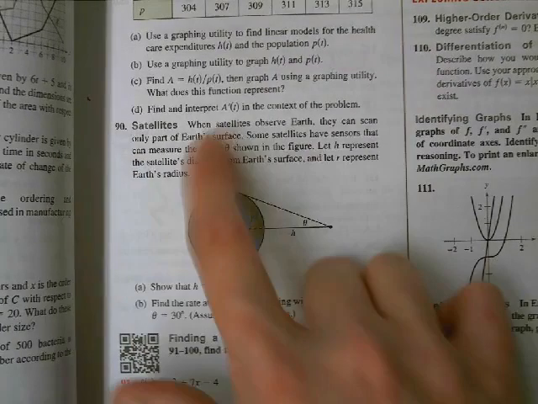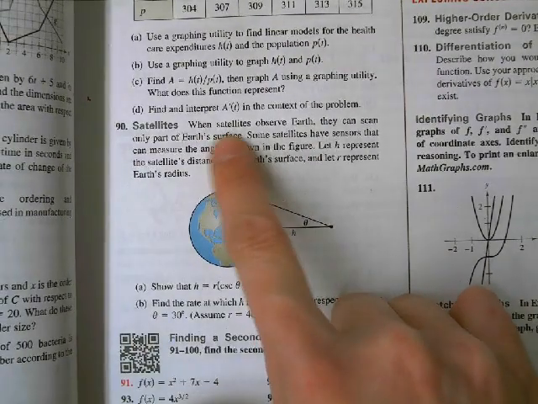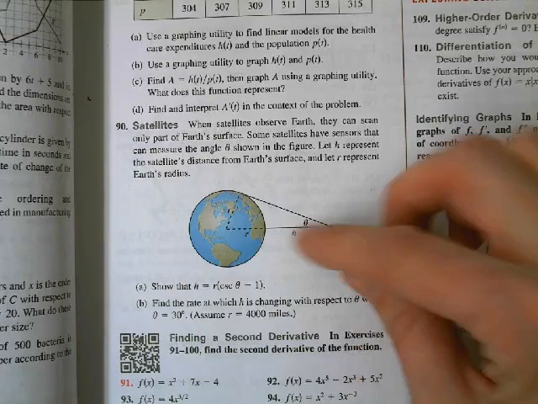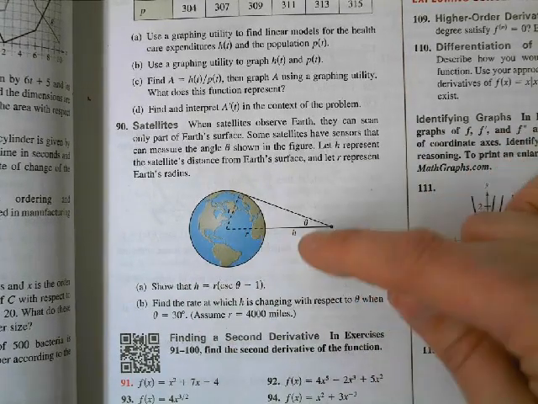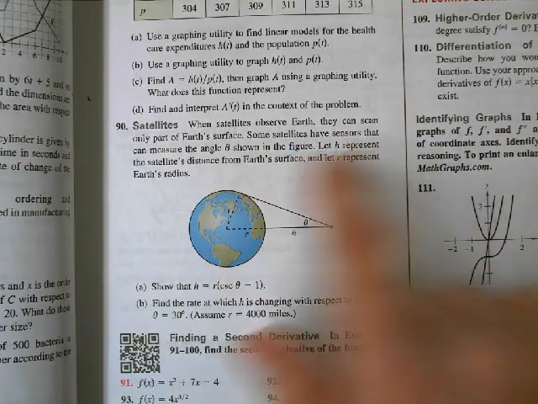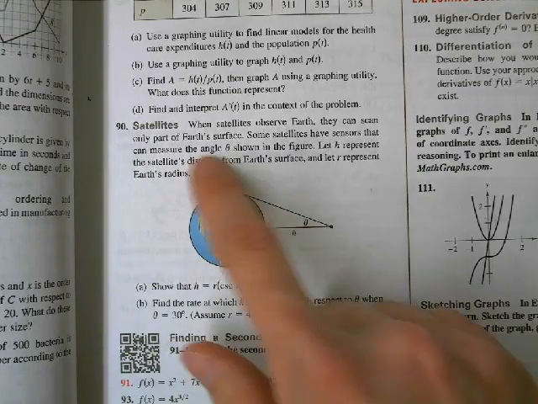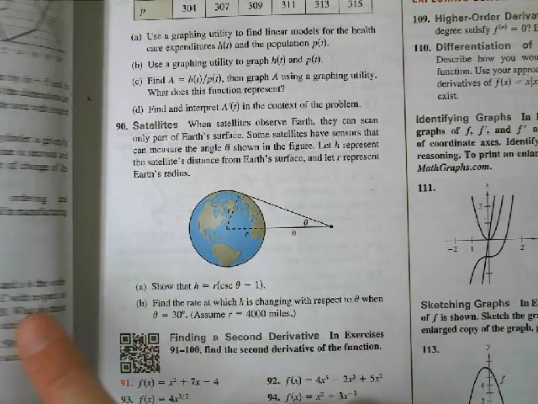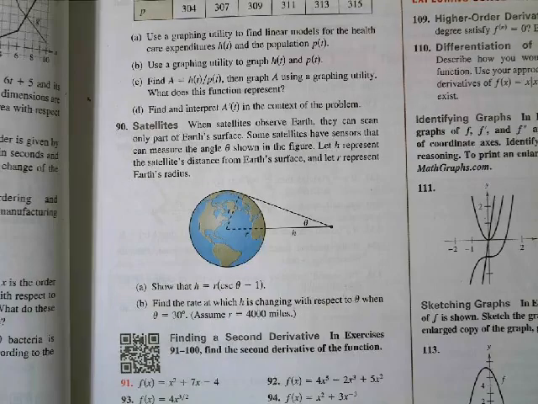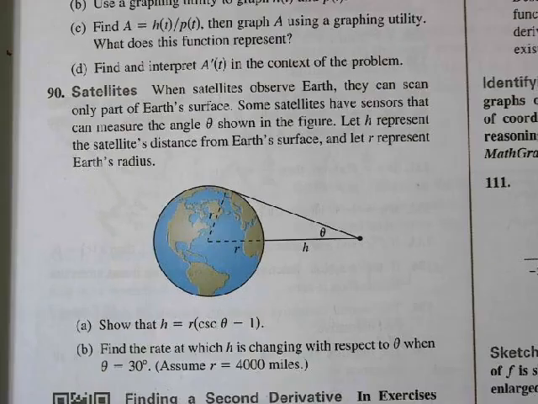They gave you a picture here to look at. When satellites observe the Earth, they can scan only part of the Earth's surface at a time. And then the satellites have sensors that can measure an angle shown in the figure. So they give you all this picture, and you have to figure out how to set this one up.